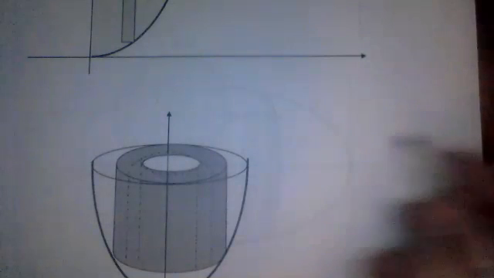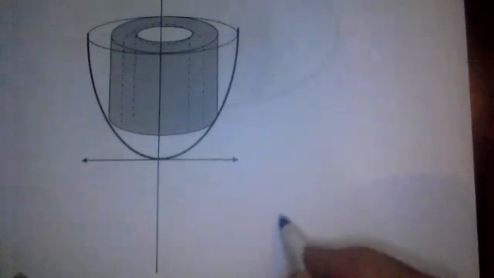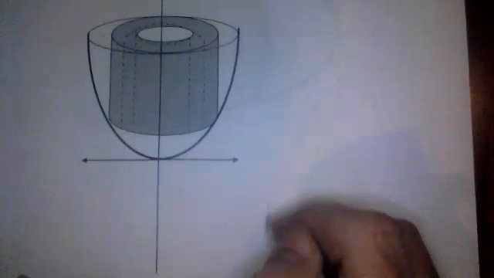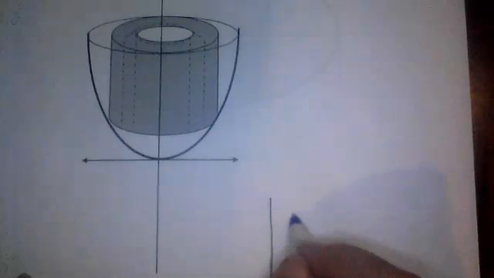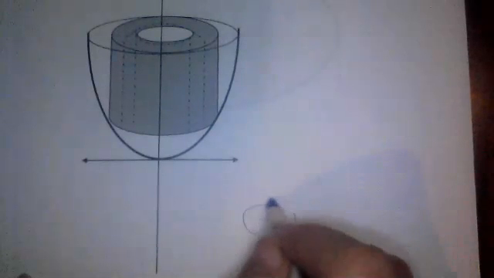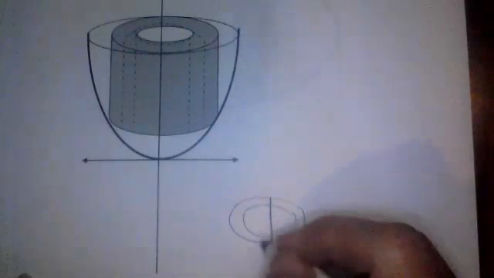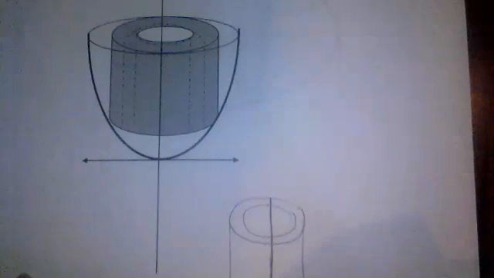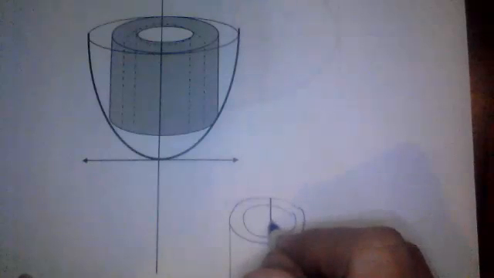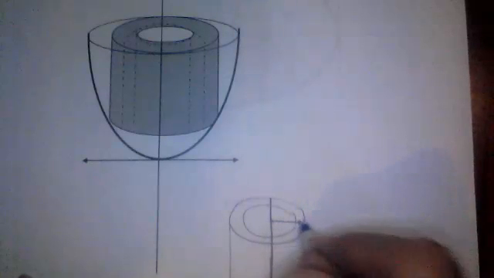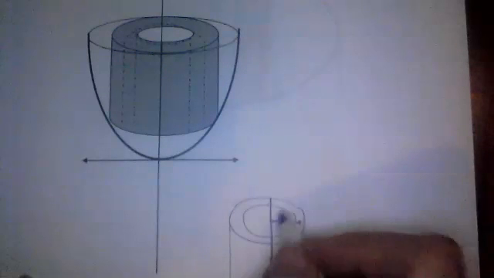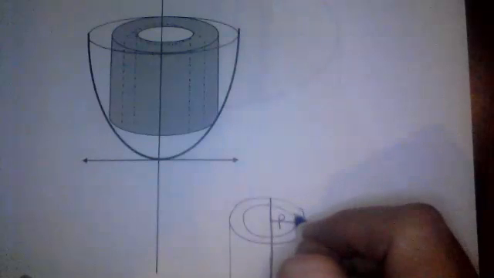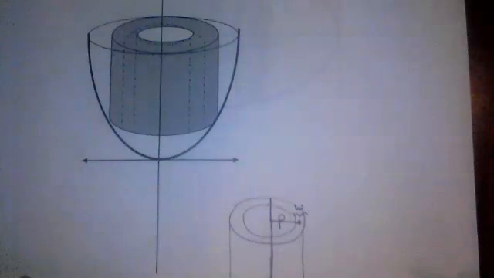So if I have this shell, I think I'll put it right down here. Oh, my pen stopped working. So if I have this shell rotated around this axis, to the middle of the width here, I'm going to call that p, and then this is the width w.